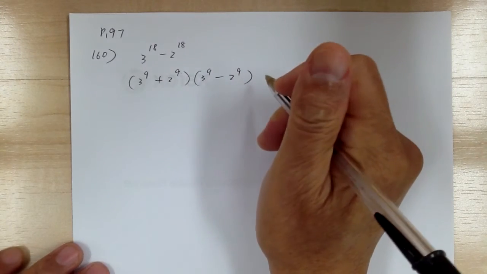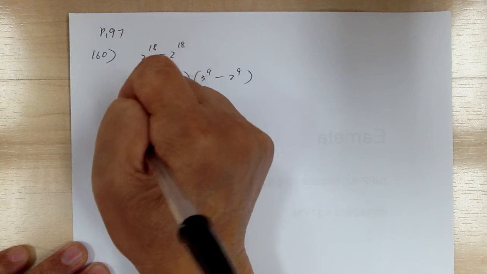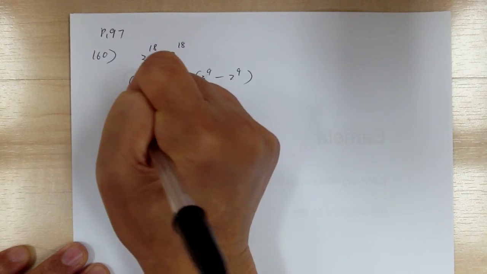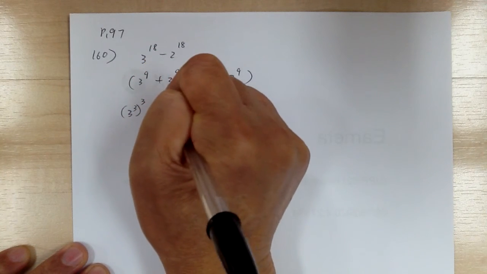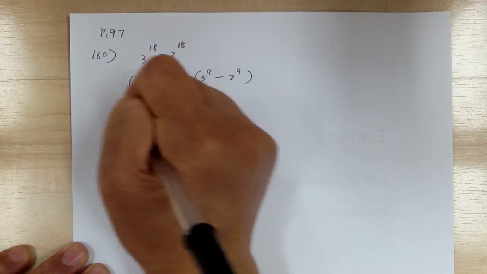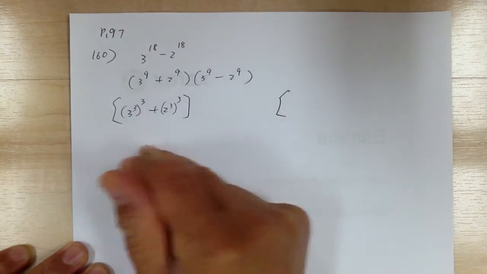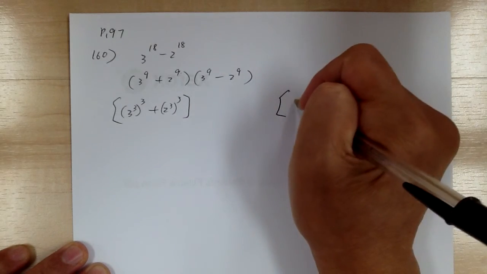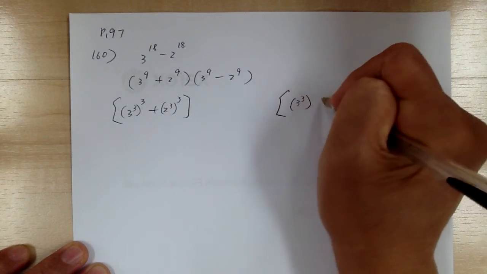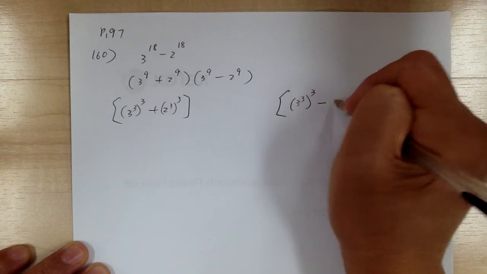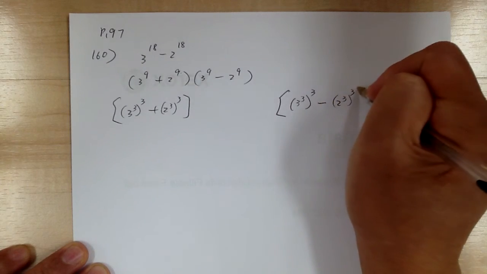Then after that, I'm going to do the cube. Okay, so before we do that, we make it into the cube form. And I'm going to move this over to give me a little bit of space in between. So do the same thing, 3 cubed minus 2 cubed, to the cube.